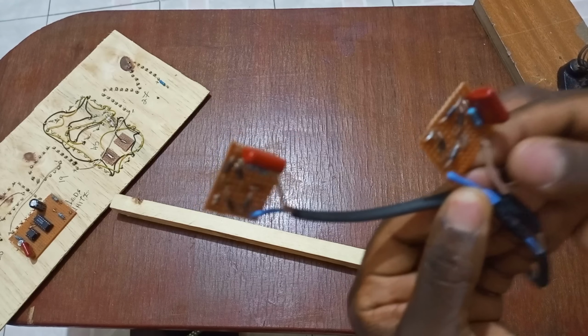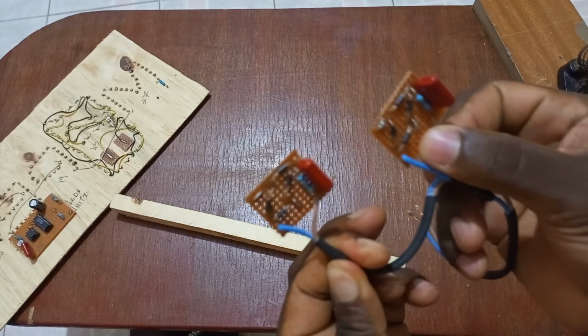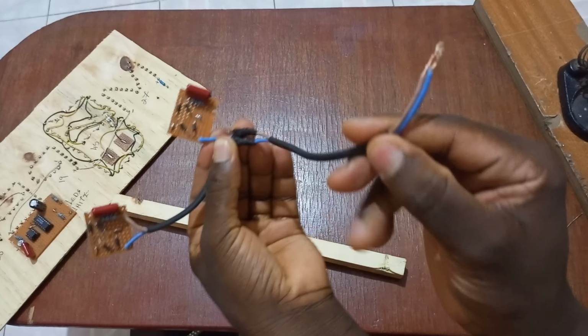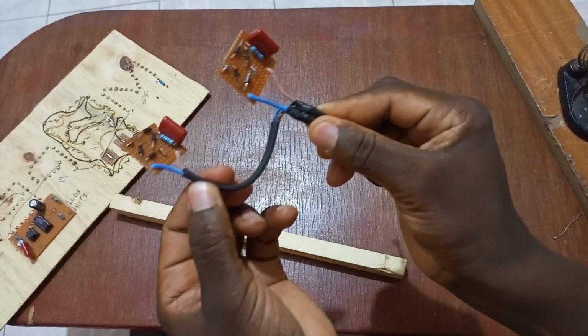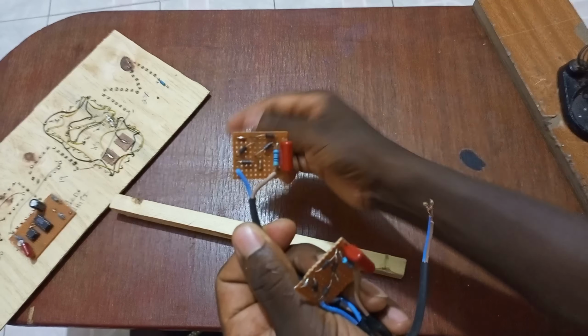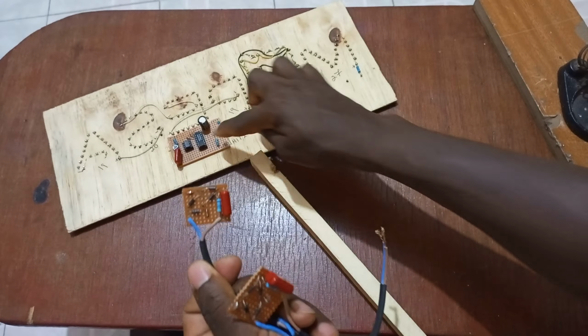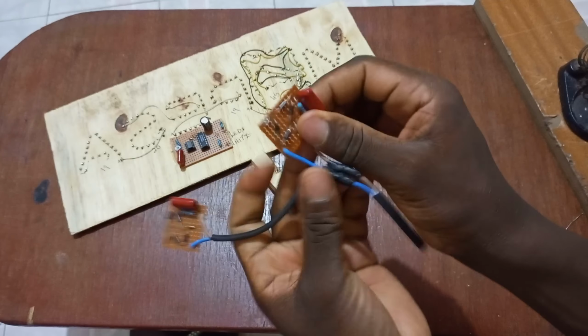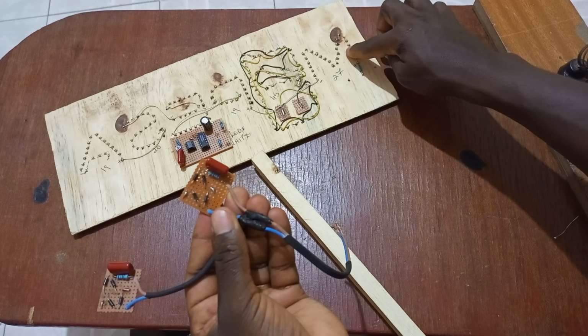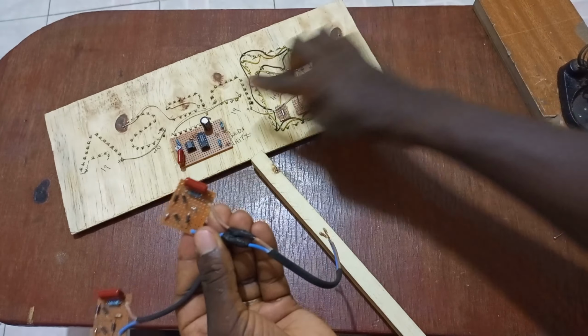The next step is to connect these two rectifier circuits. You connect them in parallel. The one is going to power the chaser circuit, and this second one will power the LEDs on the rotors, the white LEDs.